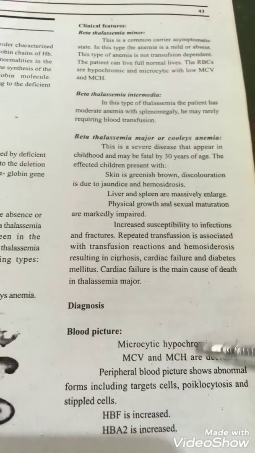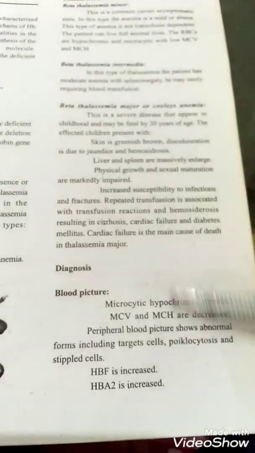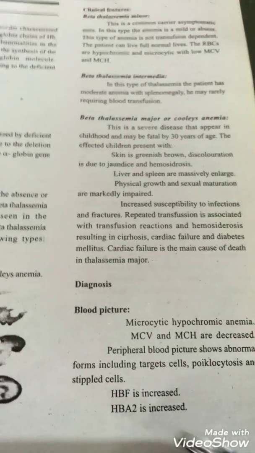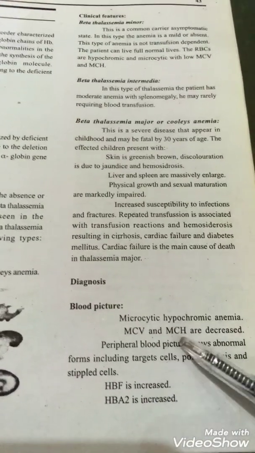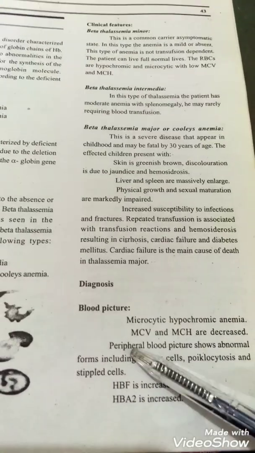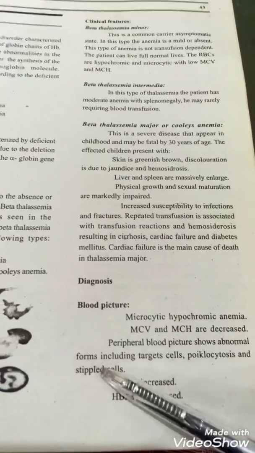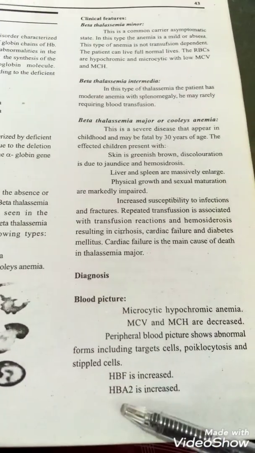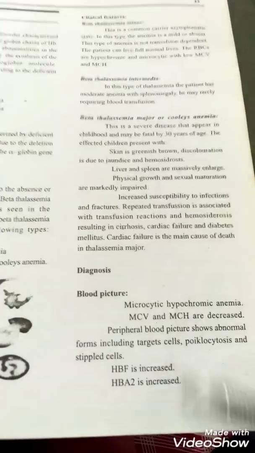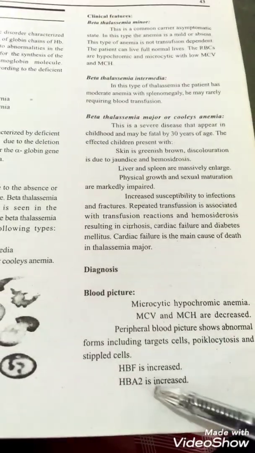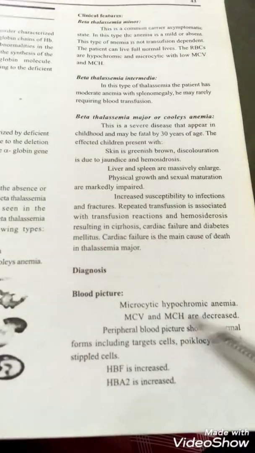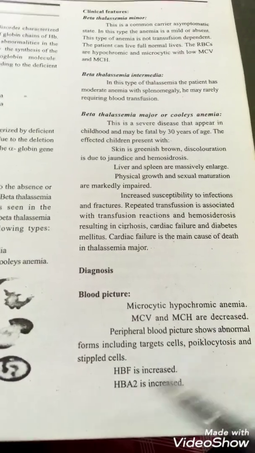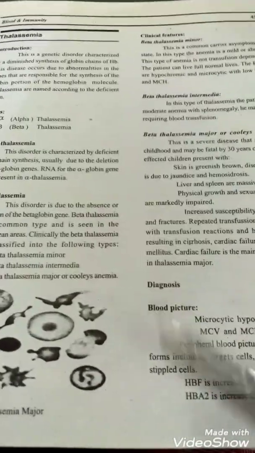Now come to the diagnosis. When we see the blood picture, there is a microcytic hypochromic anemia. MCV and MCH are decreased. Peripheral blood picture shows abnormal forms including target cells, poikilocytosis, and stippled cells. HbF is increased. HbA2 is increased. So these are the blood reports which can be observed in a thalassemic patient.